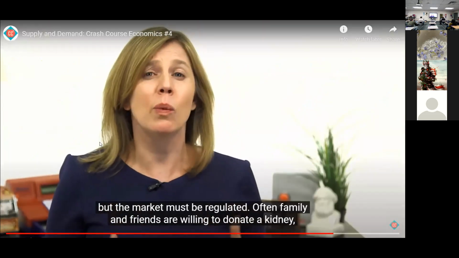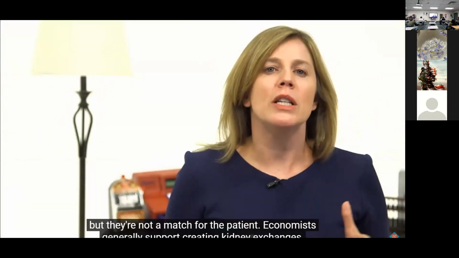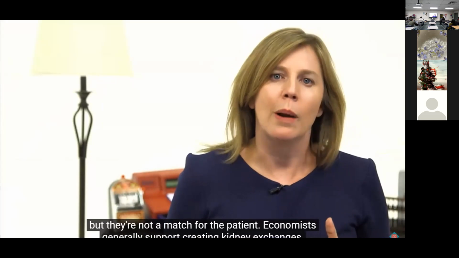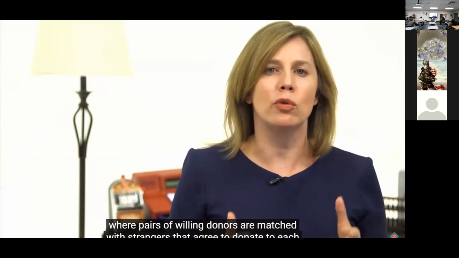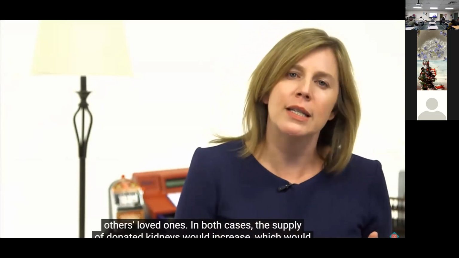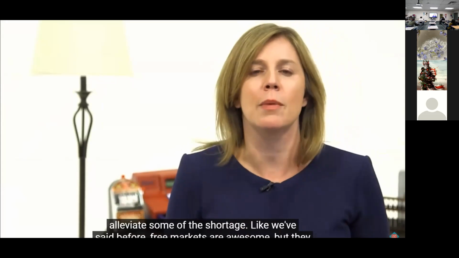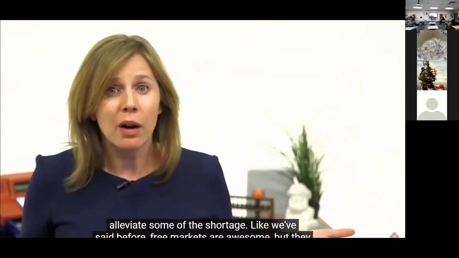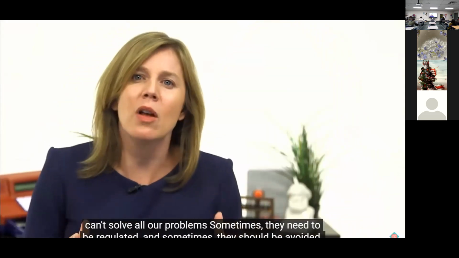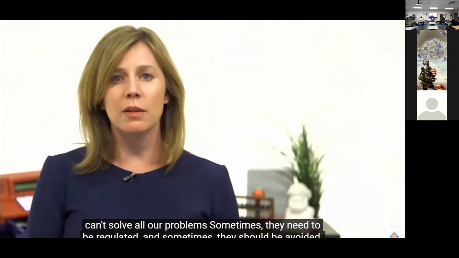Often family and friends are willing to donate a kidney, but they're not a match for the patient. Economists generally support creating kidney exchanges, where pairs of willing donors are matched with strangers that agree to donate to each other's loved ones. In both cases, the supply of donated kidneys would increase, which would alleviate some of the shortage. Like we said before, free markets are awesome, but they can't solve all our problems. Sometimes they need to be regulated, and sometimes they should be avoided.